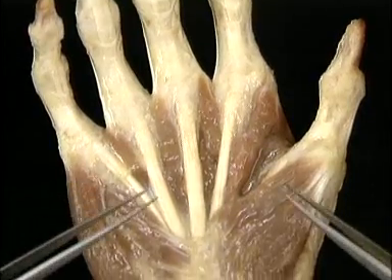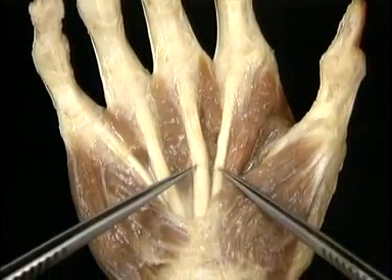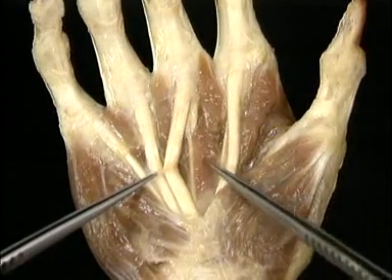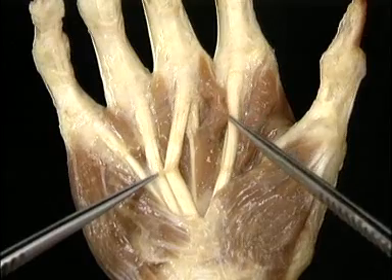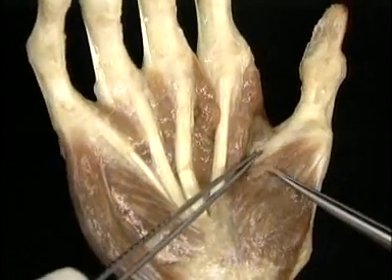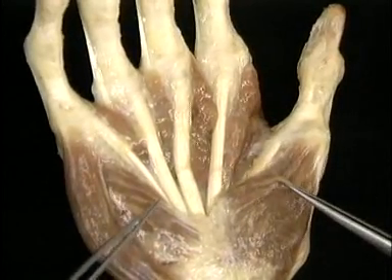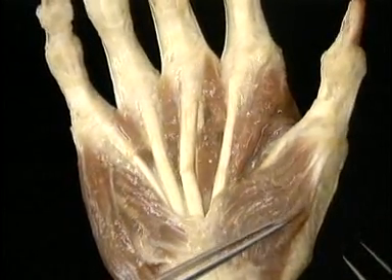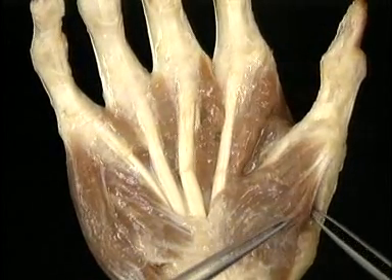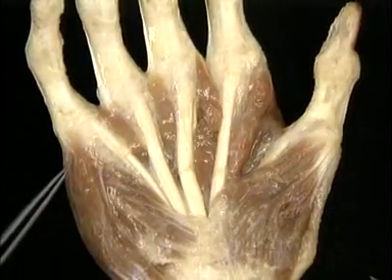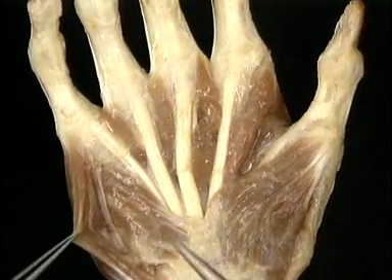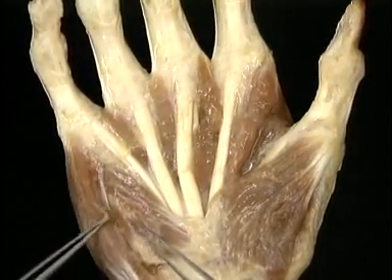Here are the tendons of flexor digitorum superficialis and profundus. And here's one of the lumbrical muscles. Here's flexor pollicis longus, surrounded by flexor pollicis brevis. Here are abductor pollicis brevis, and, deep to it, opponens pollicis. Here are abductor digiti minimi, together with flexor digiti minimi, and deep to them, opponens digiti minimi.